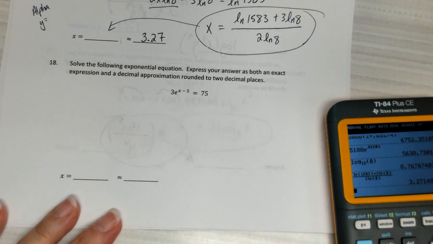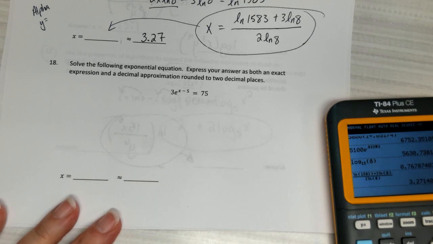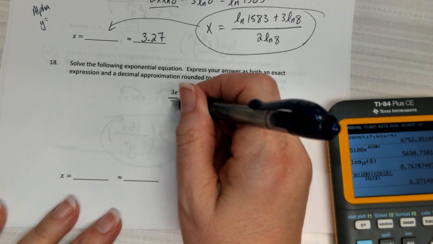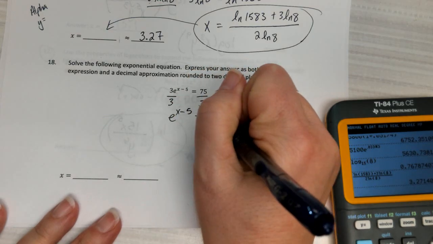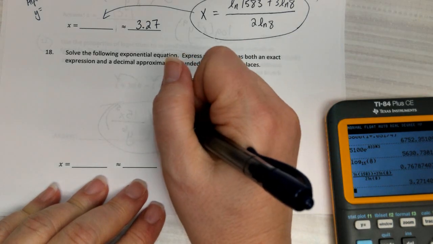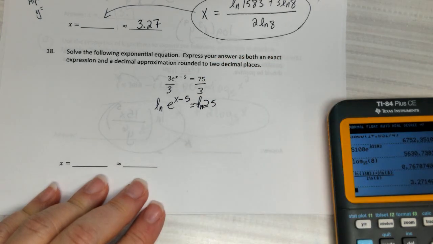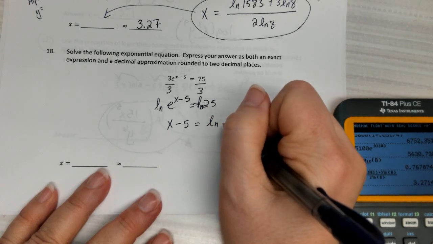Okay. Number 18. It's in exponential form. I see an e. So what should you think of to do? Natural log. But before I do that, I want to get rid of that 3 in front. Okay. Now I'm going to take the natural log of both sides. That leaves me with x minus 5 on the left and the natural log of 25 on the right.